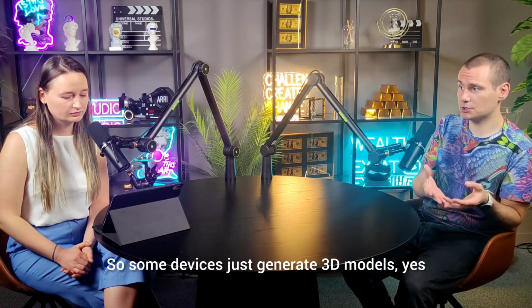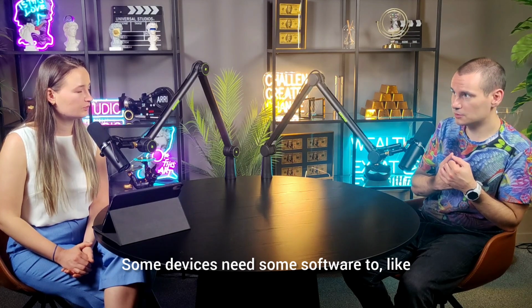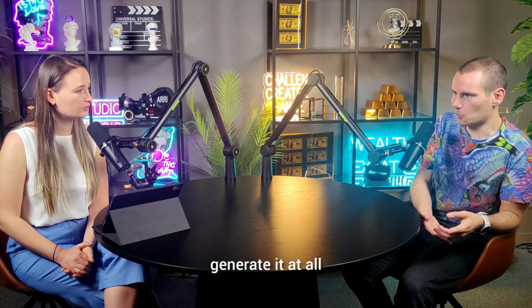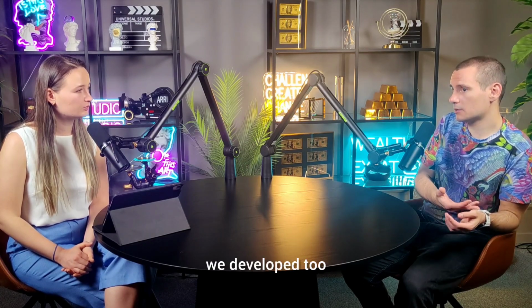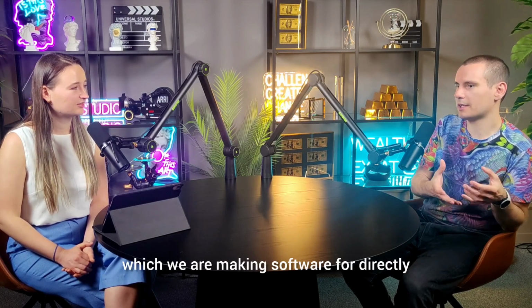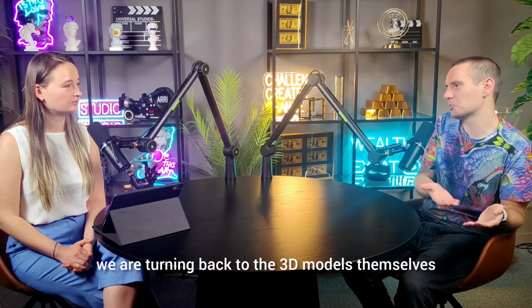So some devices just generate 3D models, and we can use them. Some devices need some software to pre-process or post-process the models that are generated. In the end, there should be some software, and some of this software we develop too. So that's also part of our work. We have some scanner devices that we make software for directly. Then of course we are turning back to the 3D models themselves.